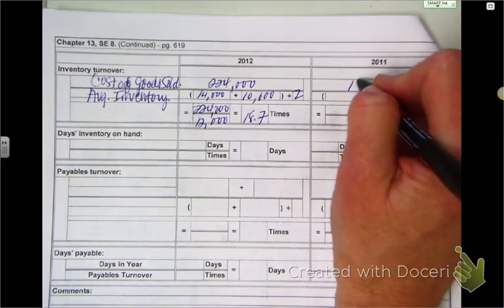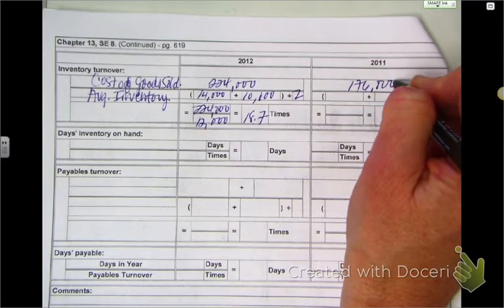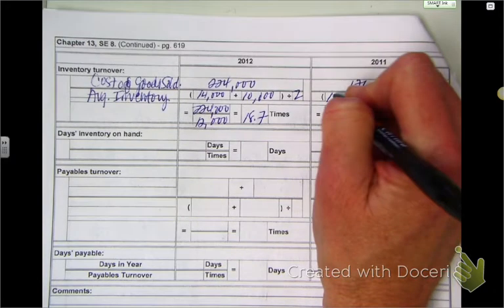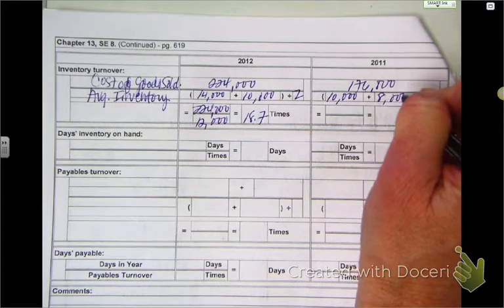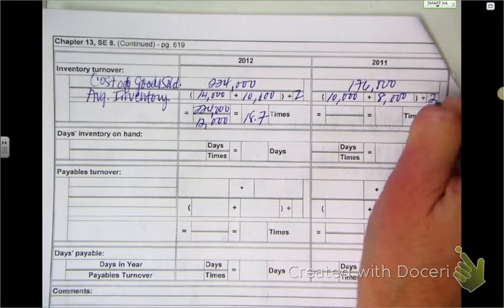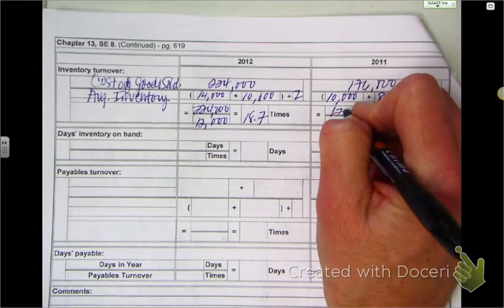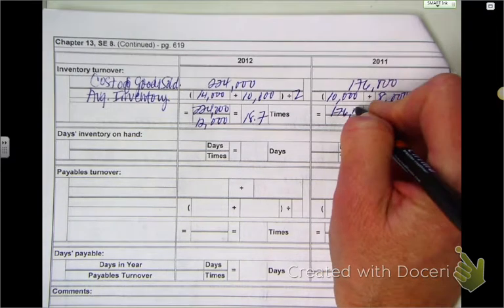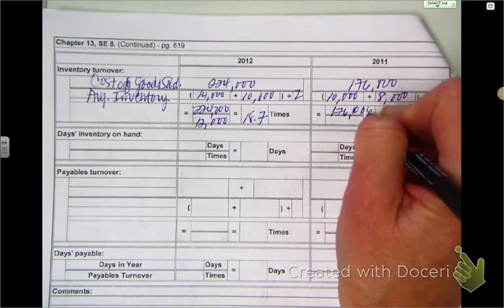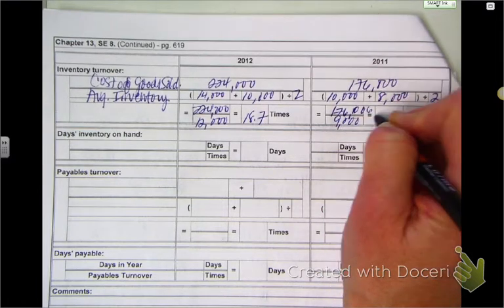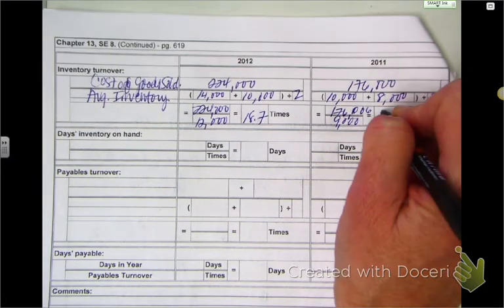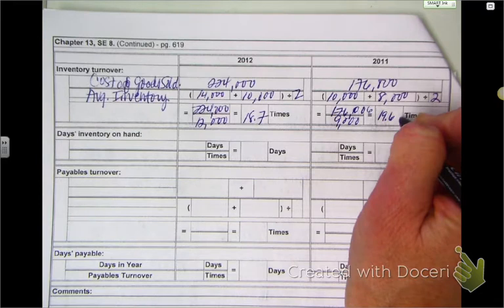And then for 2011, we had 176,000, and then 10,000 plus 8,000 divided by 2, so 176,000 over 9,000, which makes this 19.6.